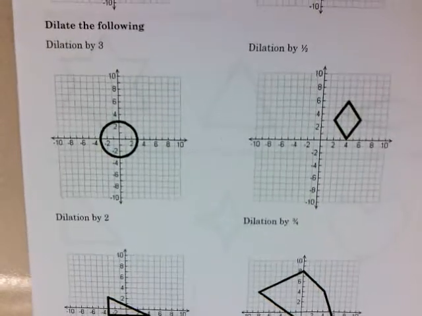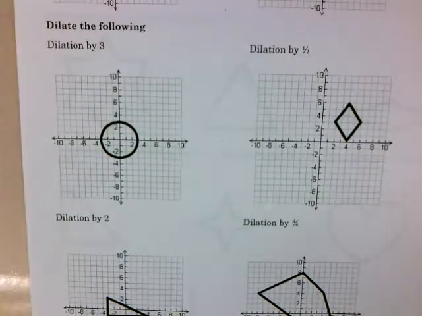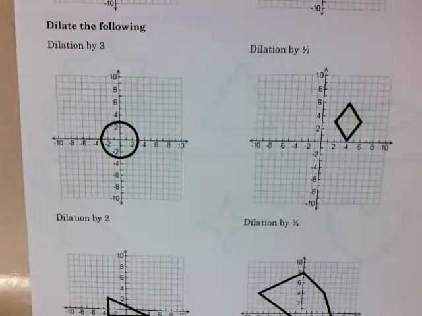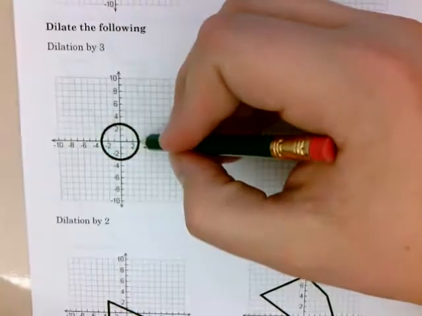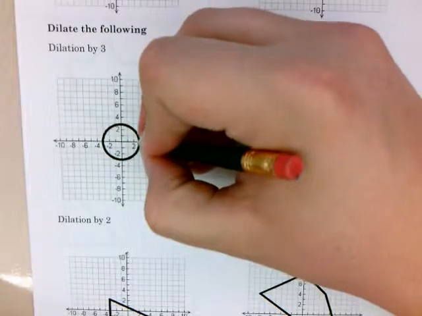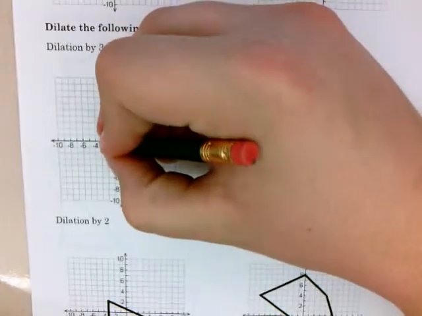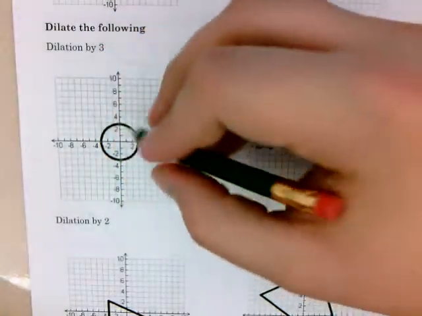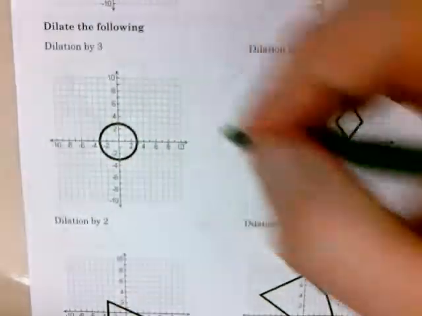Now, actually finding the dilation is a little bit easier than doing the dilation. This next one is telling you to dilate the object by 3. Circles are kind of hard because they don't really have any specific points, but because of this, we're going to look at it like this. We're going to try to use the 4 points that we can actually tell what they are. This point, this point, this point, and this point.